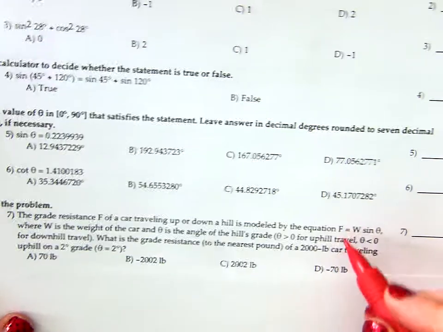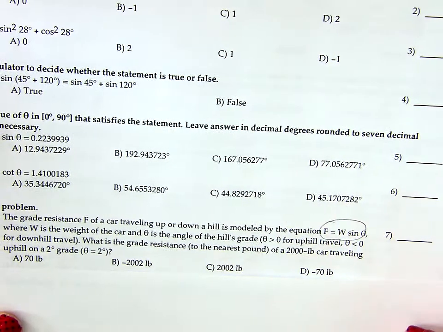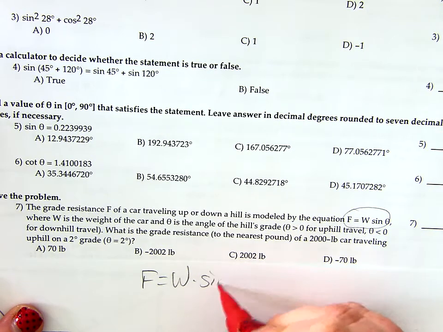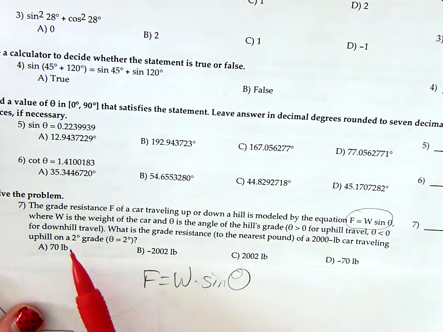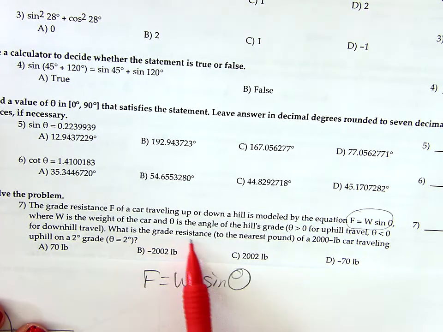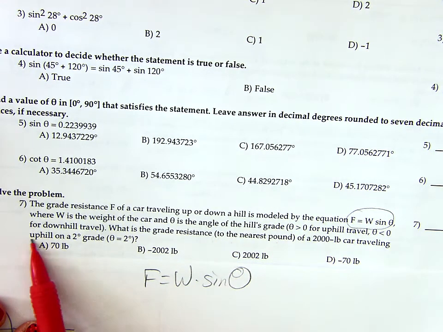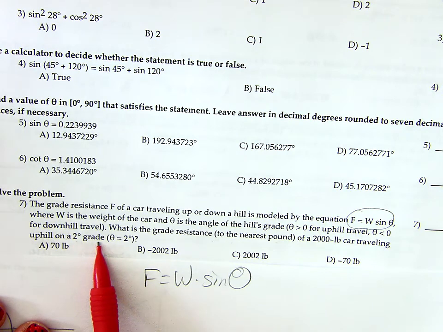Okay, so they gave you, remember this equation, F equals W sine theta? So let's start with that. F equals W times sine of theta. What is the grade resistance to the nearest pound of a 2,000-pound car traveling uphill on a 2-degree grade, which means theta equals 2 degrees?